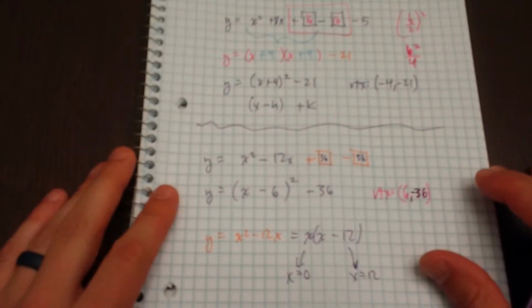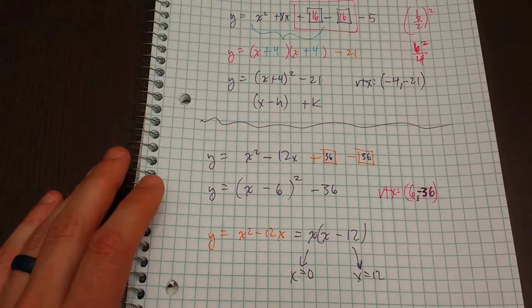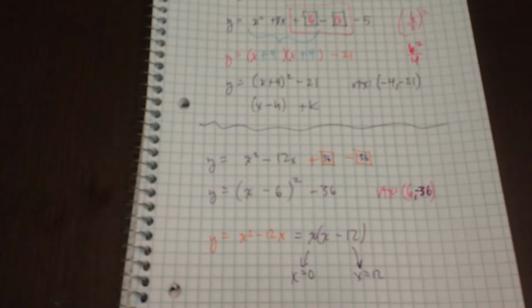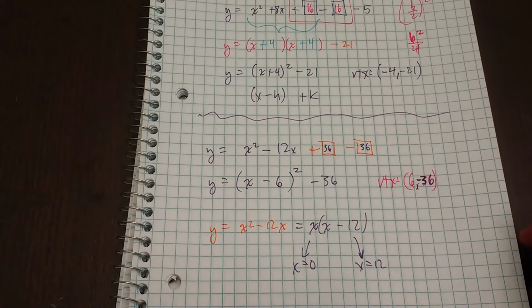Hopefully you didn't get this far and forget, and you saw my mistake, and you're like, you messed it up? Okay. Anyways, we're going to use this quite a lot. But I just need you to know the process to find the vertex.